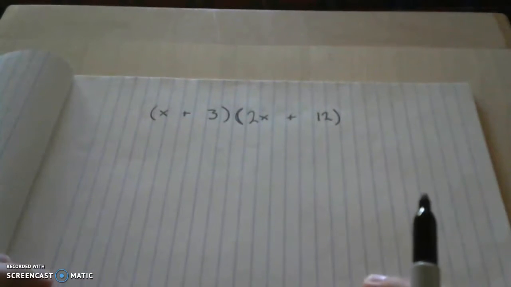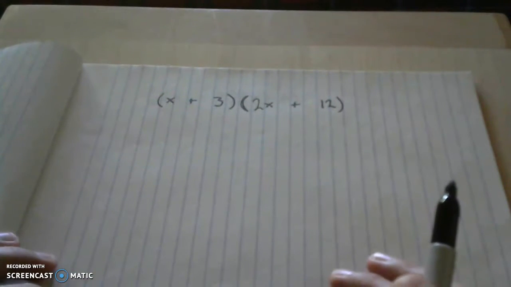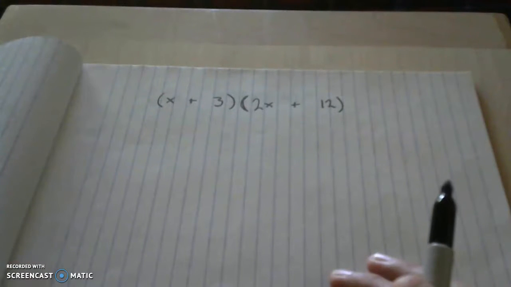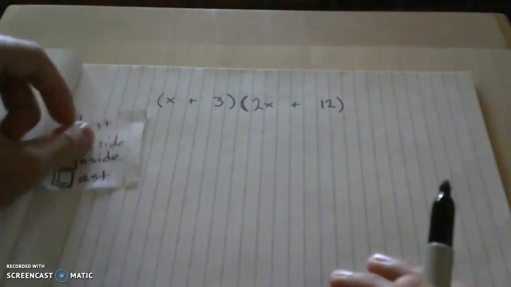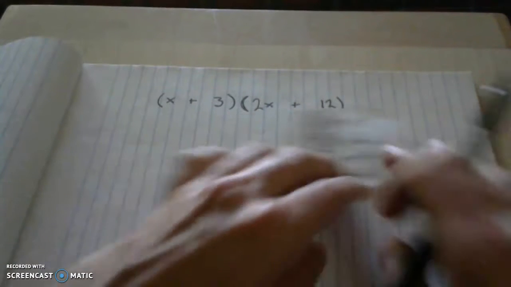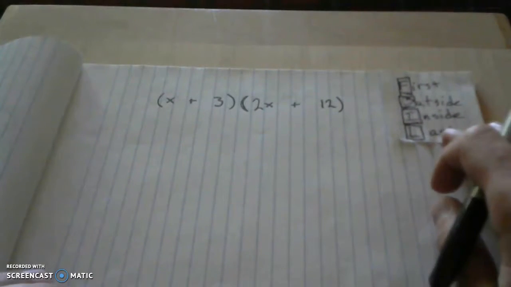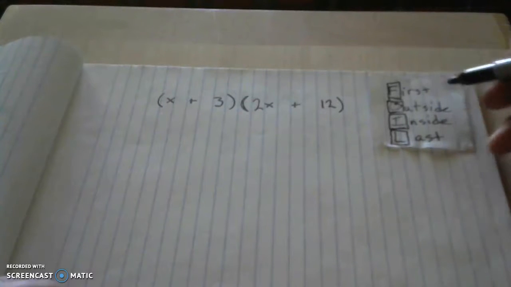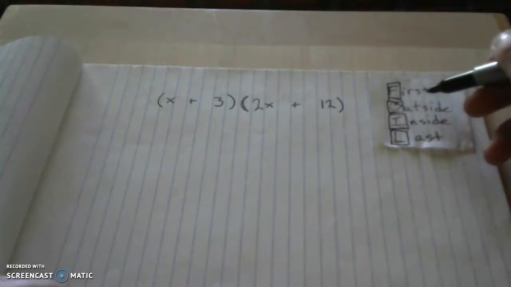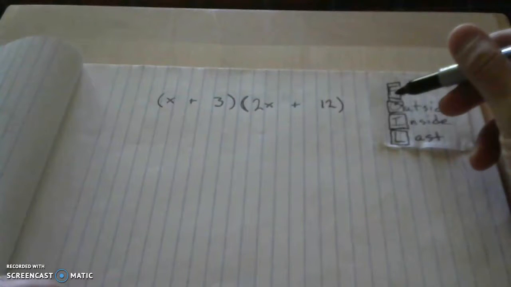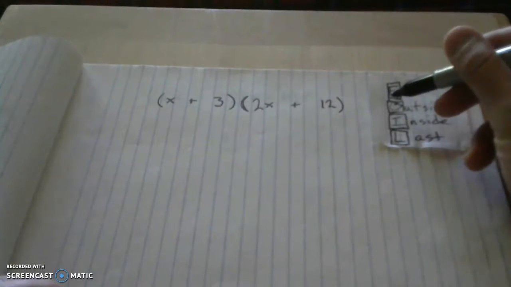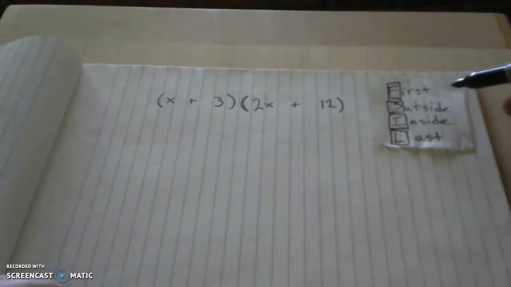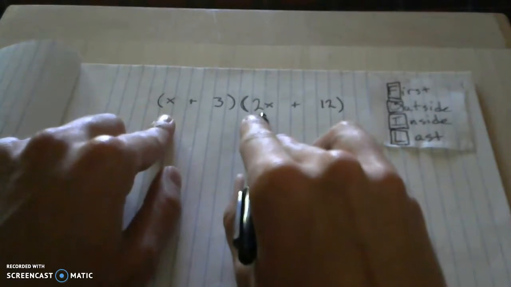So we had x plus 3 times 2x plus 12. And for a helpful reminder, we're just going to put that in the corner of the paper. So you have FOIL right there. So what we're going to do is we're going to take a look at the first pairs, as FOIL says. We're going to just take a look at the first letter, first. So what we're going to do first is multiply the first two terms of the polynomials.